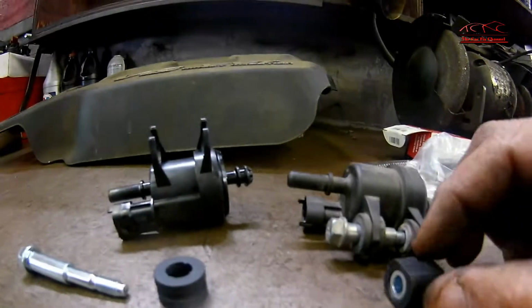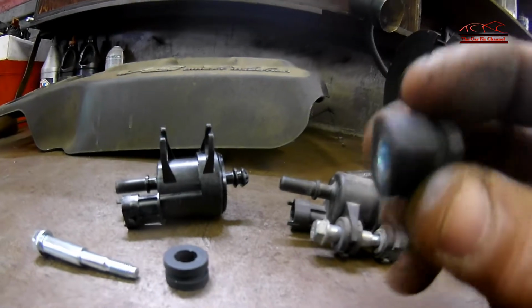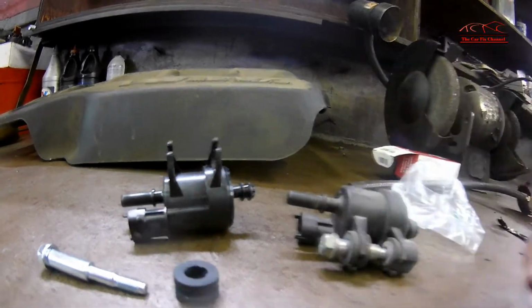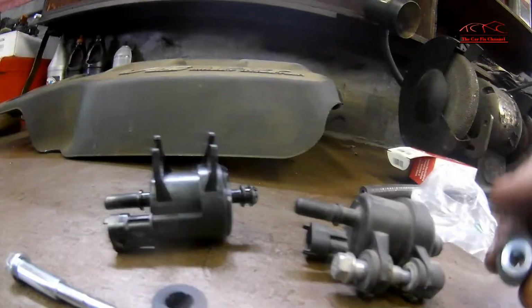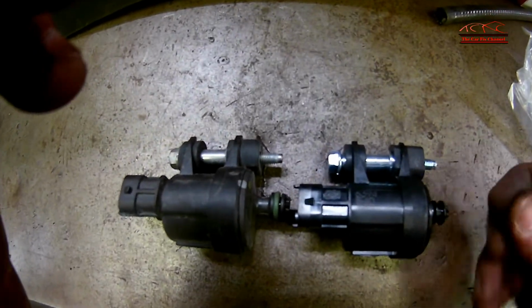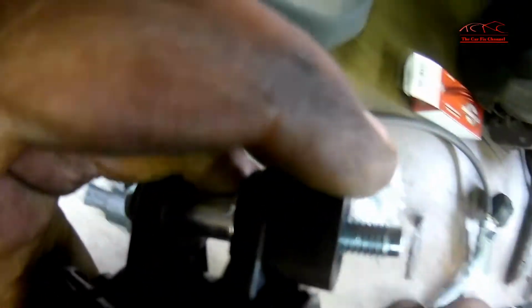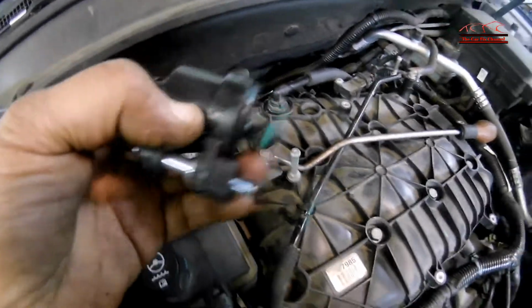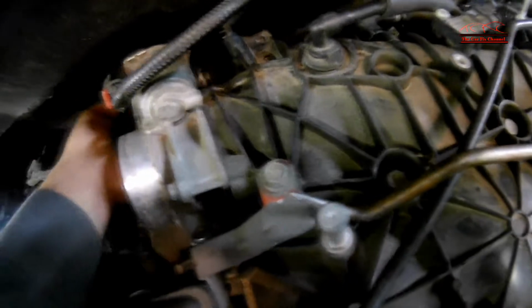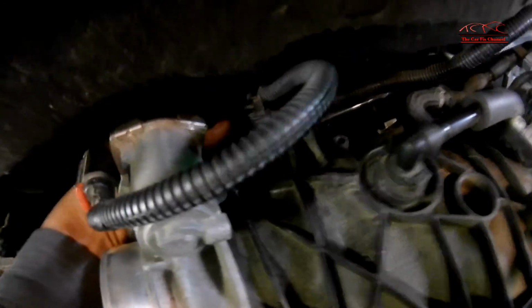The new purge solenoid comes with new hardware: two rubber grommets, one mounting bolt and sleeve, and also a rubber O-ring. Now, that O-ring goes around the vacuum port of the purge solenoid. You've got to make sure that O-ring is installed correctly, otherwise you'll have a vacuum leak. Now, when installing the purge solenoid back on the intake manifold, you've got to make sure not to over-torque the mounting bolt. Otherwise, you will damage the intake manifold, and then it has to be replaced.